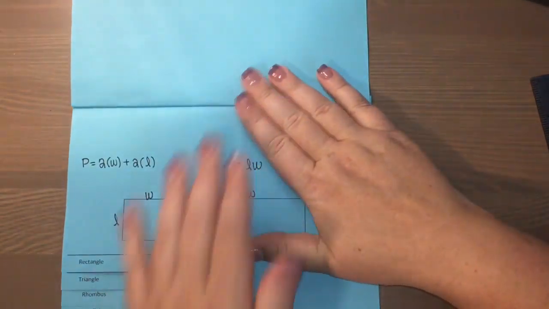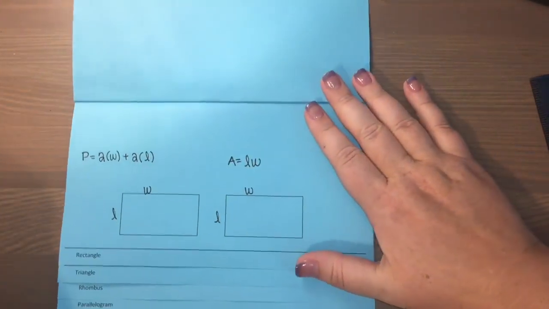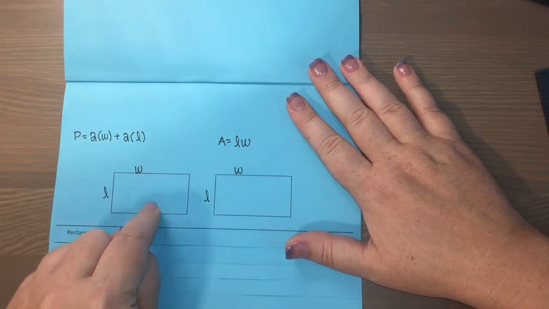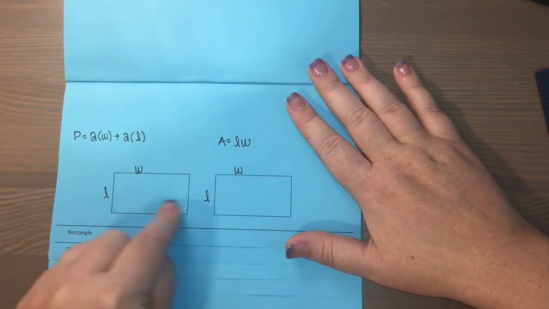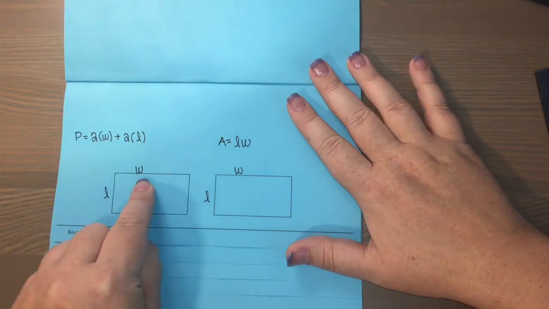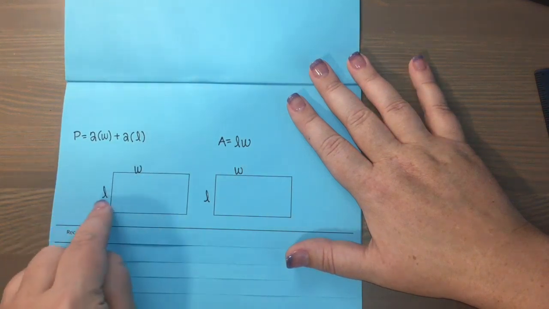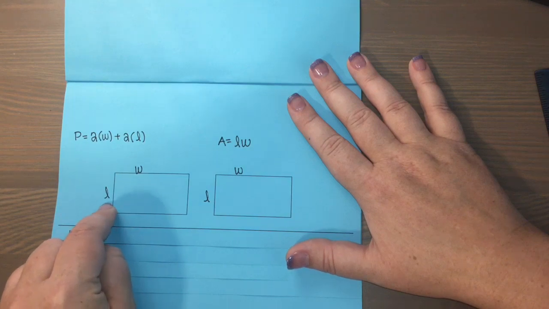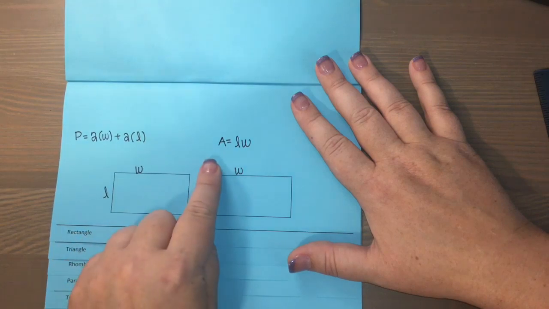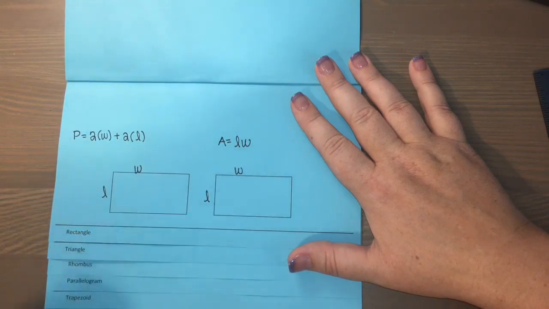Now on to rectangle. With a rectangle, we have 2 sets of sides that are congruent. The top and bottom here are congruent, and the left and right sides are congruent. To find the perimeter, I'm going to multiply the width times 2, and I'm going to multiply the length times 2, and then add those 2 together. To find the area, I just multiply these 2 numbers together.